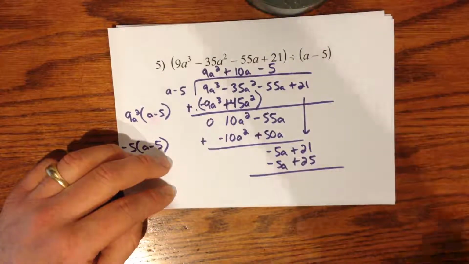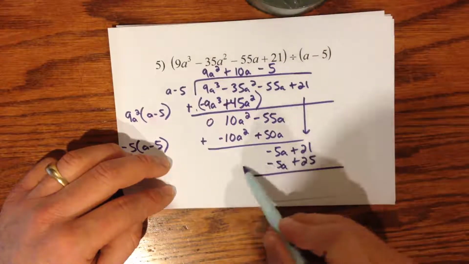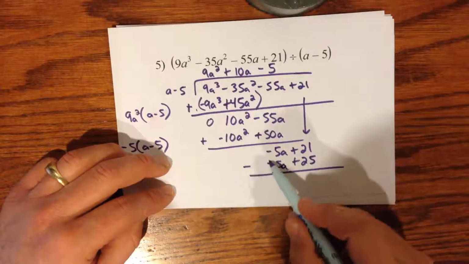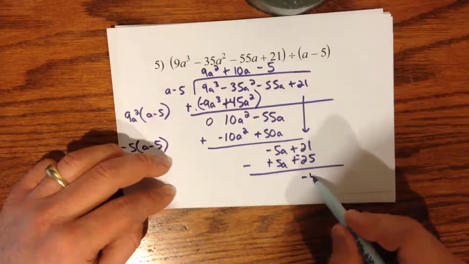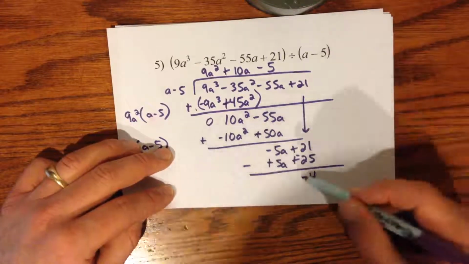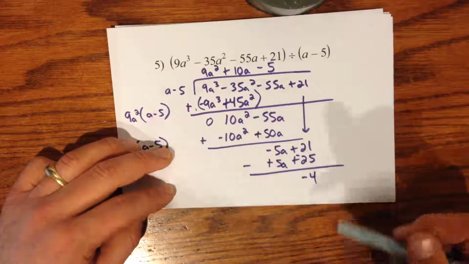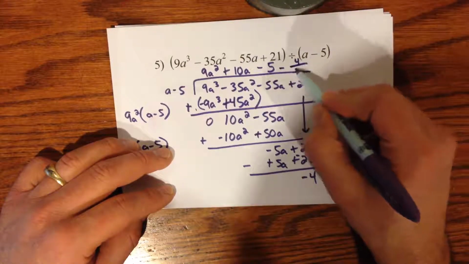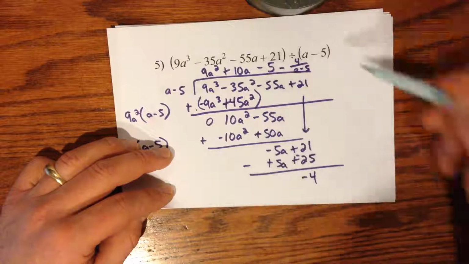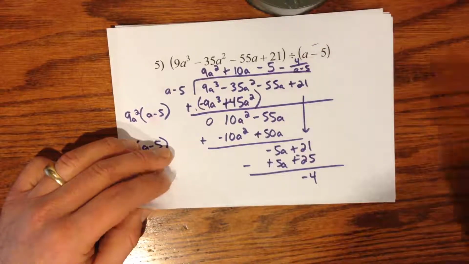Now that I think about it, we did this one together, but it won't hurt to show it again. If I subtract here, think about that. I'm subtracting more than what I have, so I get negative 4. So now I have something other than 0 here, so I'm just going to write subtract 4 over the divisor.